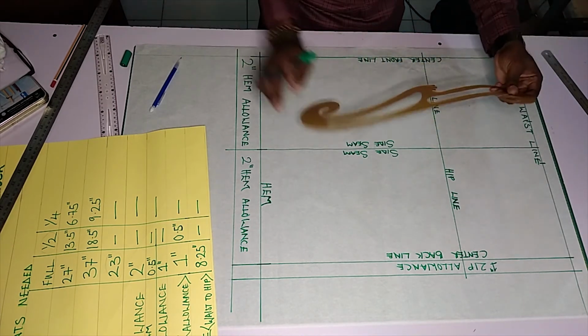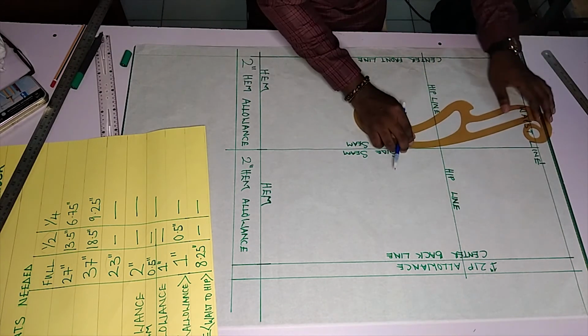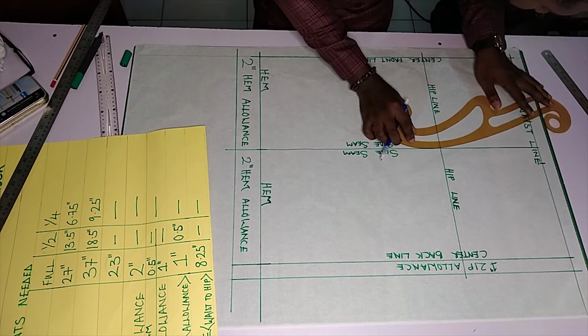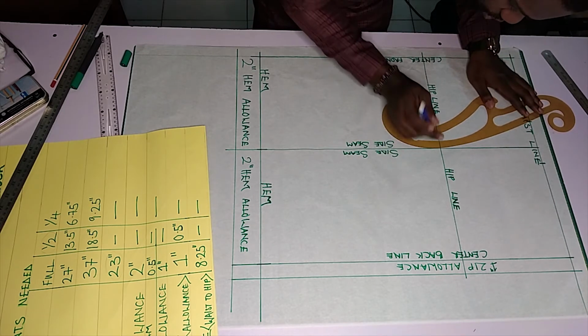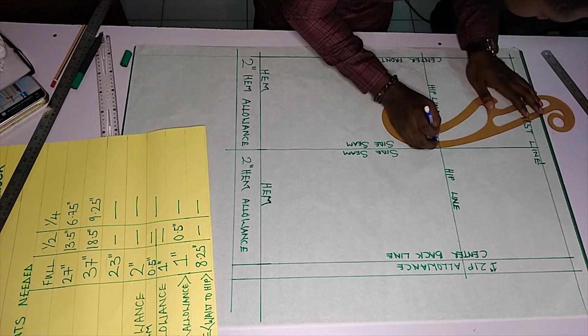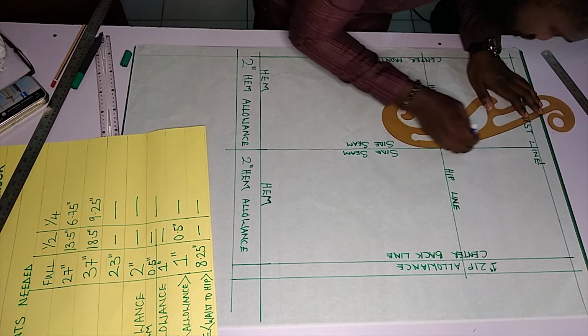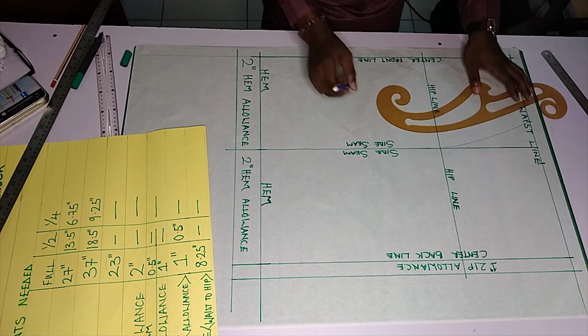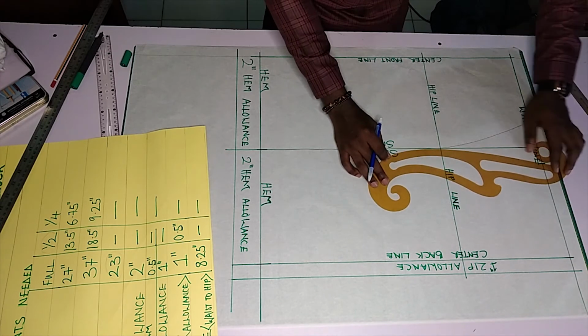Now just watch the way I place my form. The idea is to make sure that you are having a smooth curve. Even if you do not have a smooth curve, I will be going through a technique called blending. In pattern drafting, there is a way to eliminate sharp points, which we really do not need on the human body or when we are sewing.